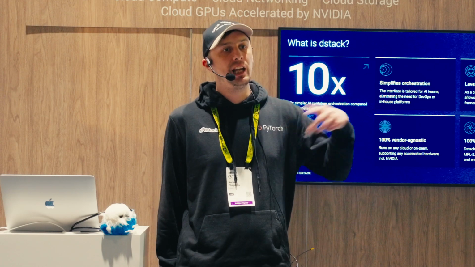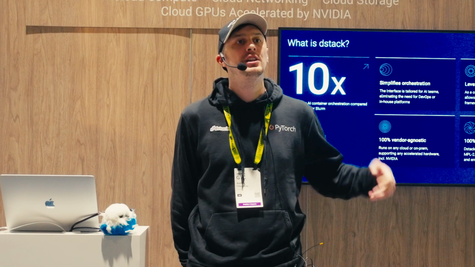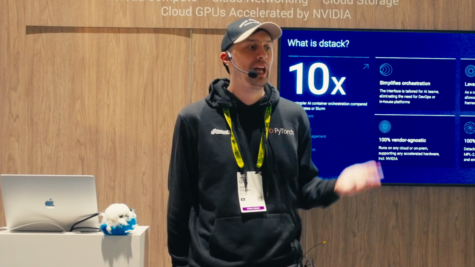So that's one problem that dstack tries to solve, and in a minute I'll expand on how exactly we do that. On the other end of the spectrum, we have research labs and teams with an academia background that have to use Slurm. Slurm is also an orchestrator in the end, and it was designed in this HPC era, mostly for simulation.